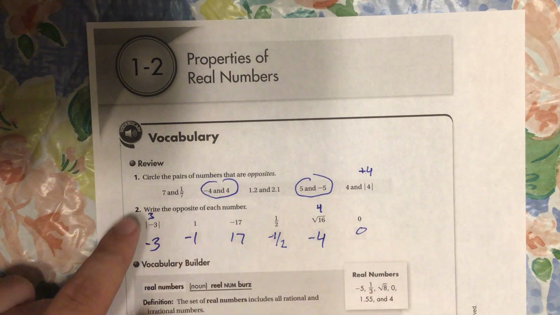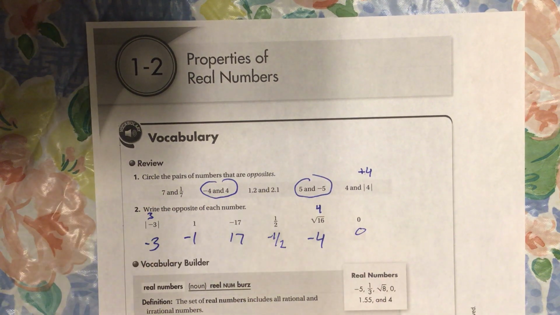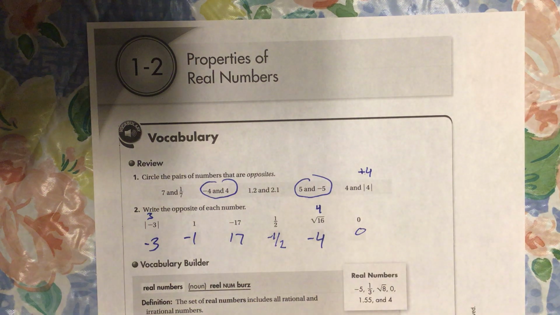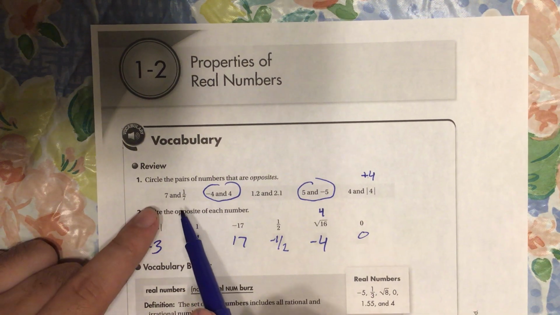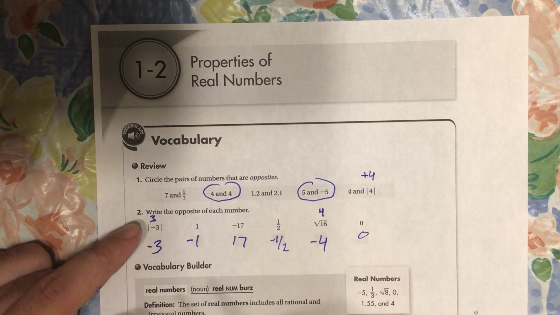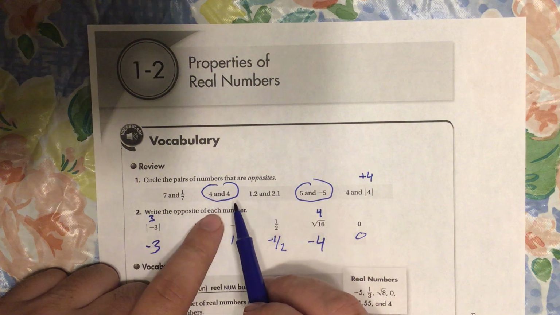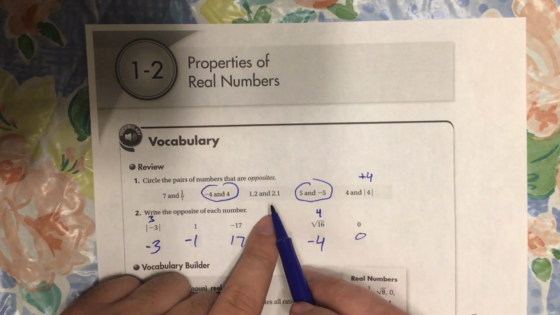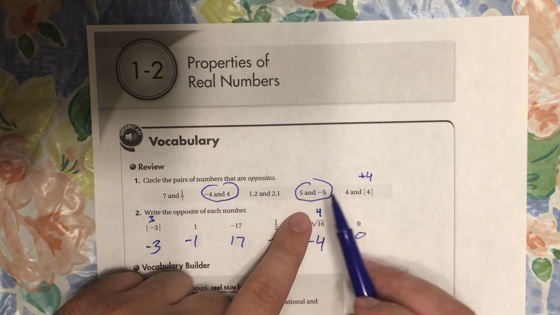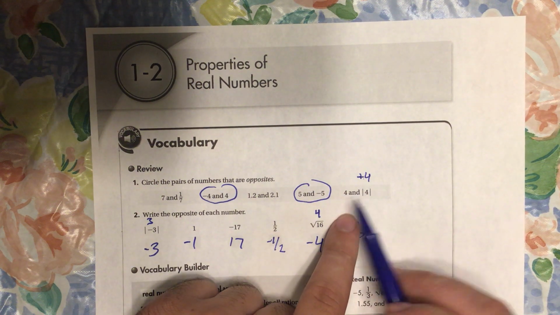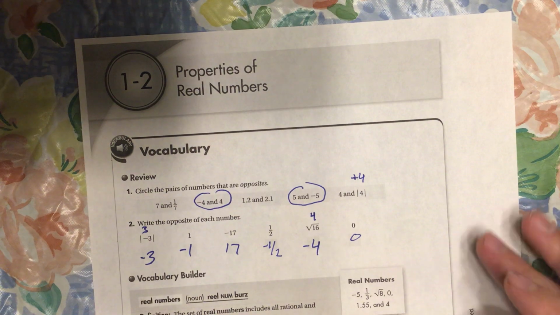Alright, let's get started. Circle the pair of numbers that are opposites. So opposites mean the positive and negative version of the same number. So 7 and 1/7 are reciprocals, if you remember that from Algebra 1, but they are not opposites. But -4 and +4 are. Nope. 5 and -5, yep, those are opposites. And 4 and absolute value of 4 are both +4, so they're not.